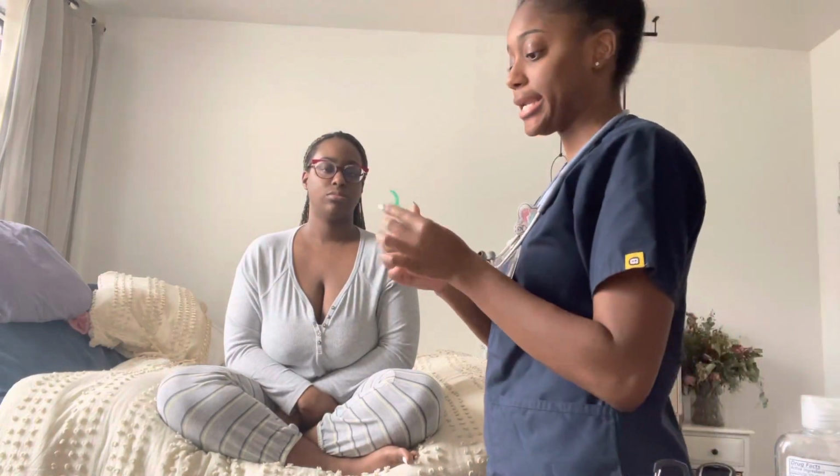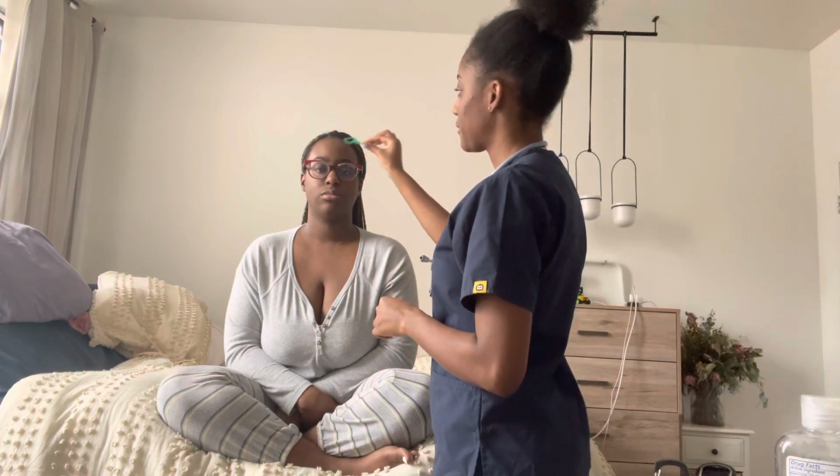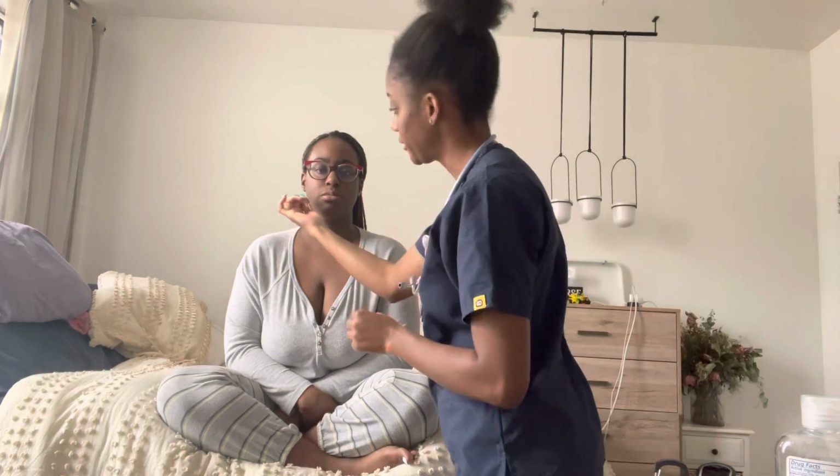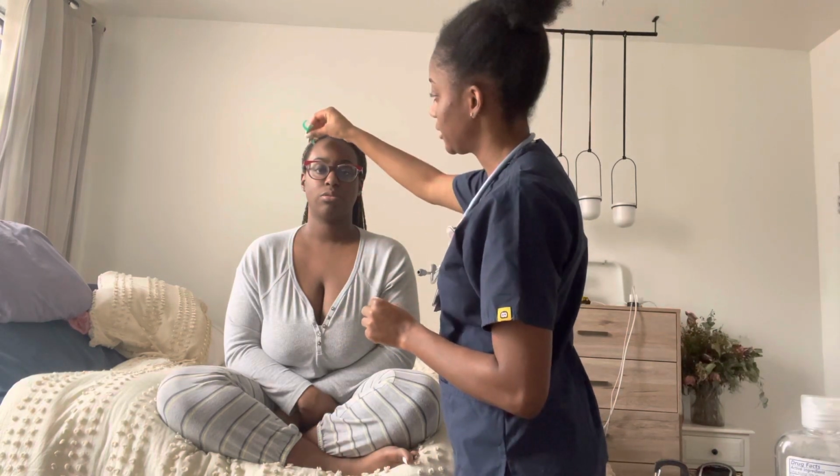Another test going back to the trigeminal nerve, I'm going to test using a small object, and you're going to tell me if it feels dull or pointy or sharp. What does this feel like? Dull. Okay. And this? Sharp. Okay. How about here? Dull. Okay. And this? Sharp. Okay, perfect. Findings are normal for the trigeminal cranial nerve.